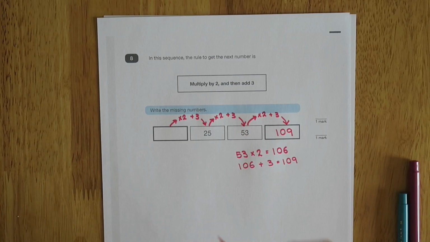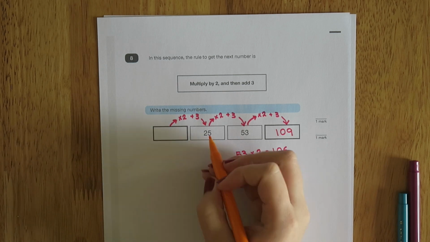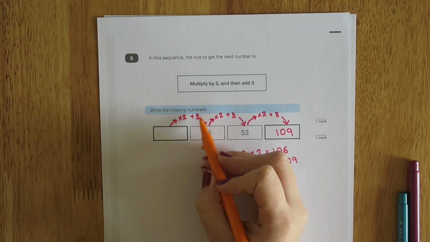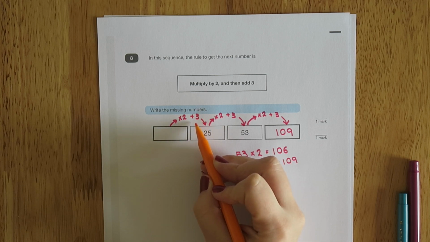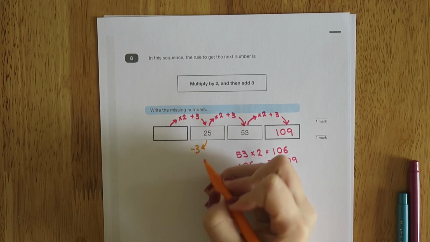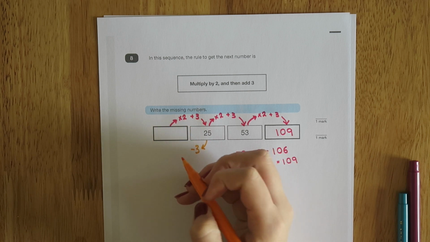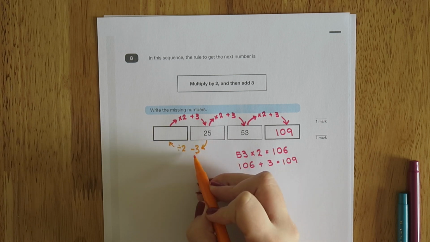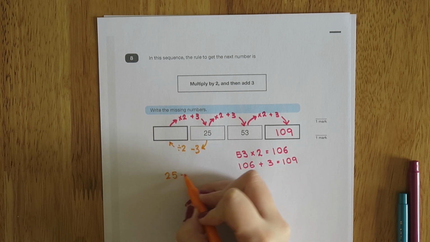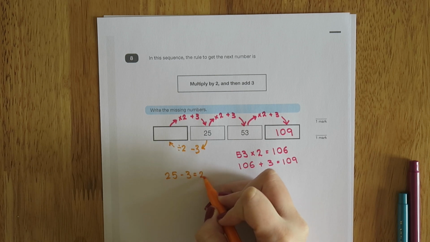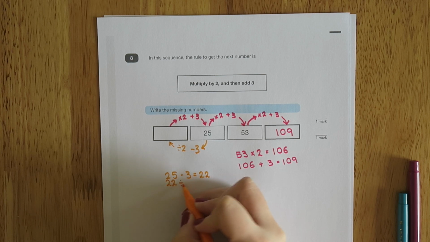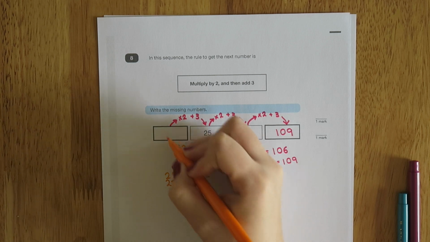To work out the number that comes at the beginning of this sequence, we're going to have to use the next number, 25, and work backwards. So when we're working backwards, we want to use the inverse operation. The inverse of add 3 would be to subtract 3, and the inverse of multiplying by 2 is to divide by 2. So we're going to do 25 take away 3, which gives us 22, and then 22 divided by 2 gives us 11.